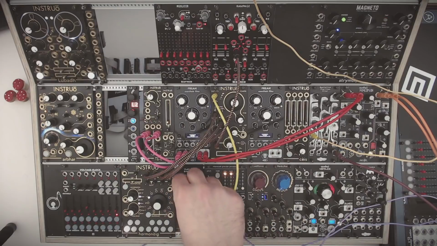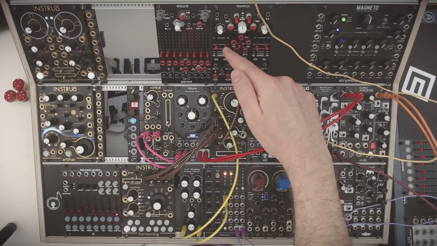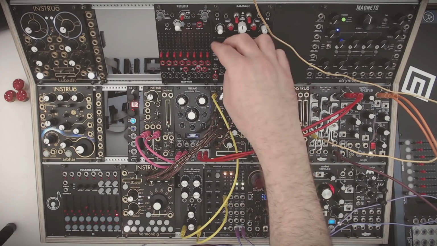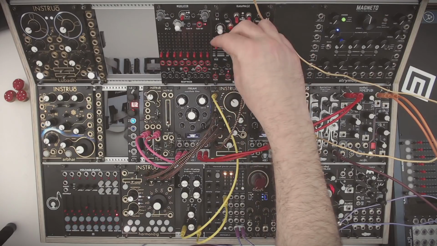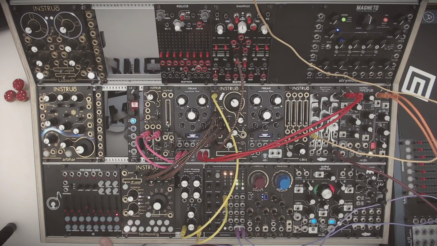Now by changing this, I can open the filter a bit. By changing the rise and fall times of this function on Rampage, I can change how the voice is coming in and out, quicker or slower. Just like this. So let's really use the Voltage Block for this.